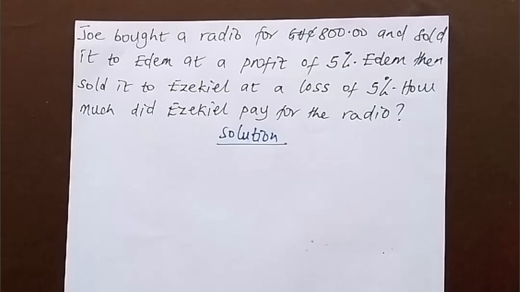You need to be aware of what you need to do over here. That is, Joe bought a radio, he's selling it to another person. He's selling it and the other person is buying. It is a cost price to one, it is a selling price to the other. So let's look at it.